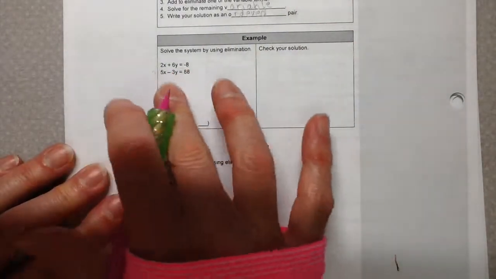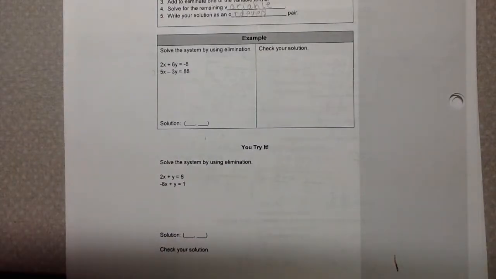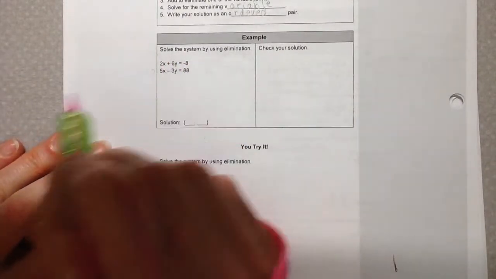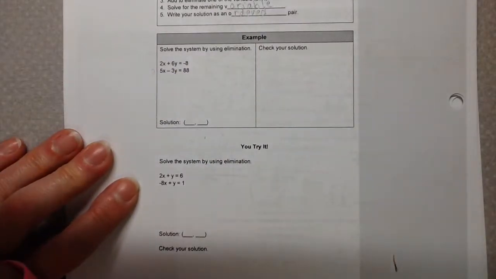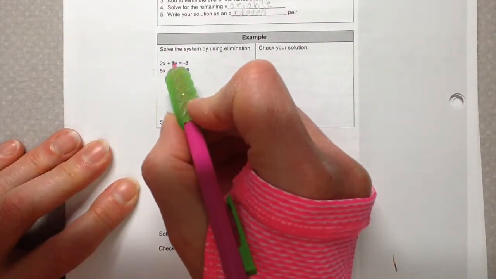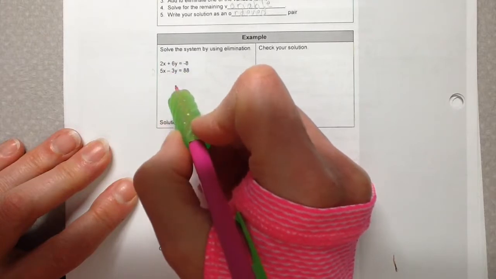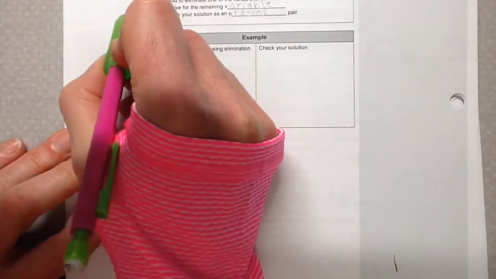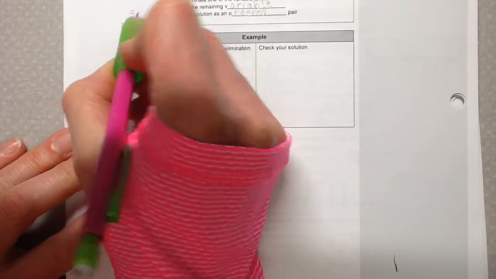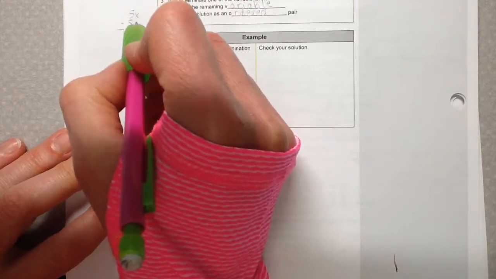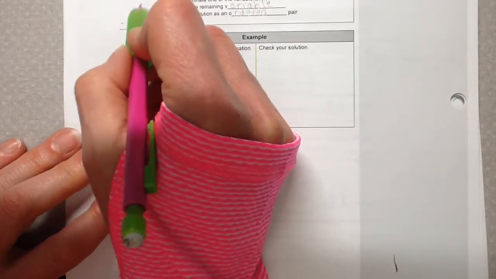Okay, so just like when I did substitution yesterday, I want to look at my variables and see which one would be the easiest to eliminate. And we know that we have to have the variable coefficients be opposite. So if one is 5, the other one has to be a -5. And then, if this is x and x, that would give me 0.